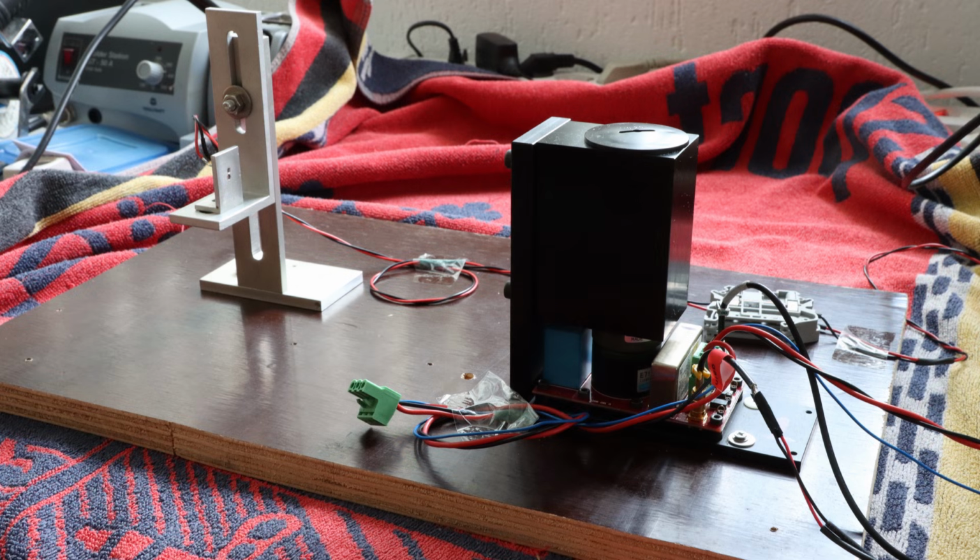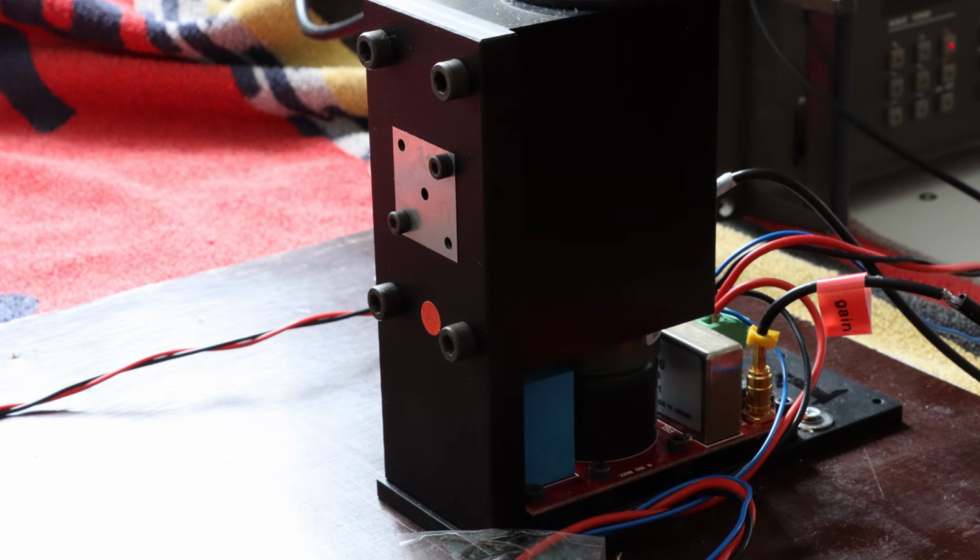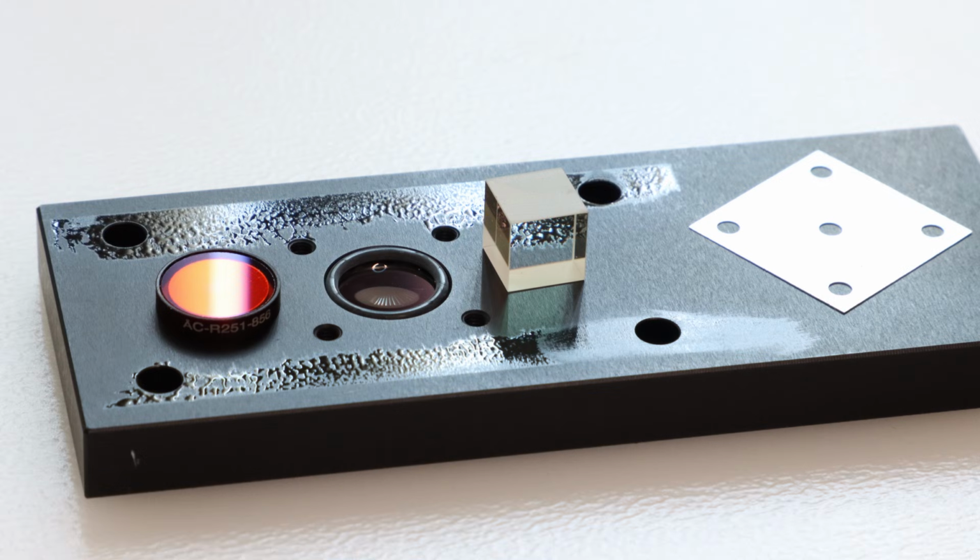So let's see if we can get this detector to work. Here is the setup I built. On the right is our photomultiplier assembly. I kept a 2mm aperture in front of the photomultiplier, but removed the interference filter, the lens and the polarizer I found inside the housing.